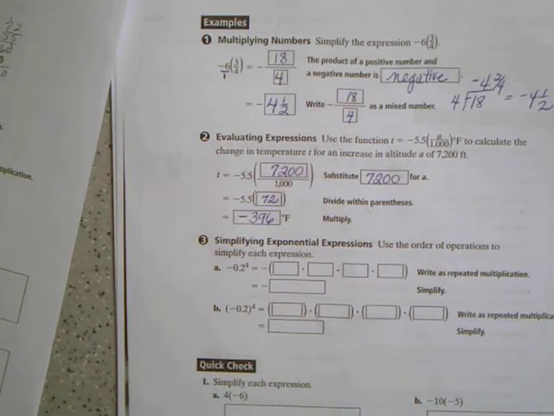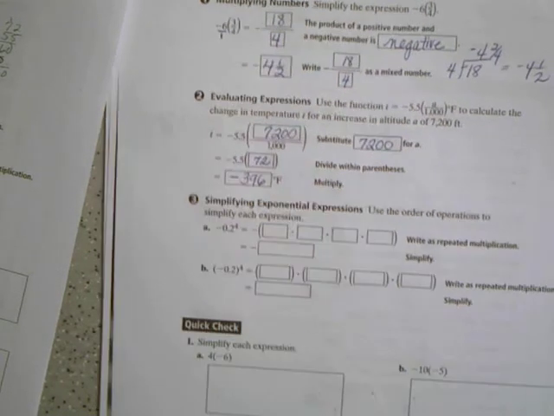Multiplication on that one isn't too bad. I'm going to double check here so that I did in fact get it right. 5.5 times 72. Okay, yeah. You should probably be able to get by without doing it on a calculator. I just wanted to double check it here.